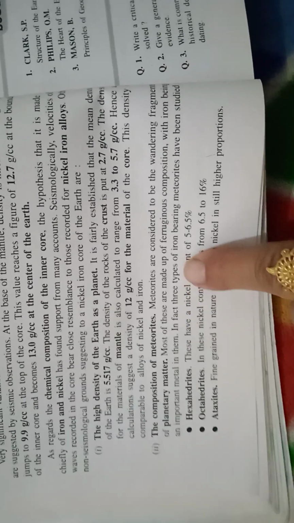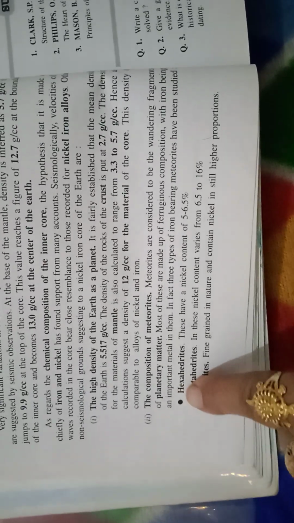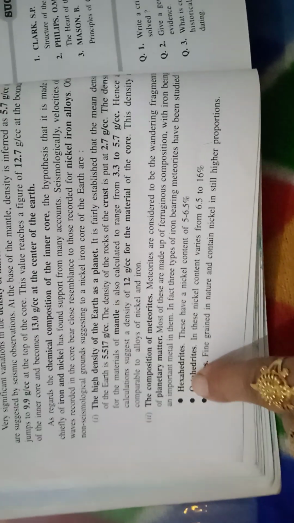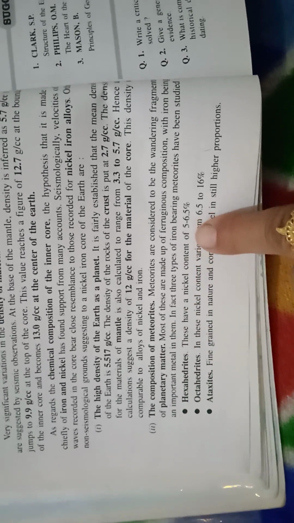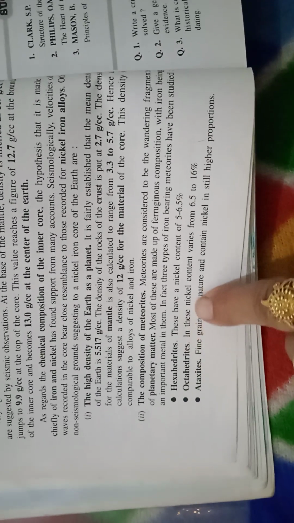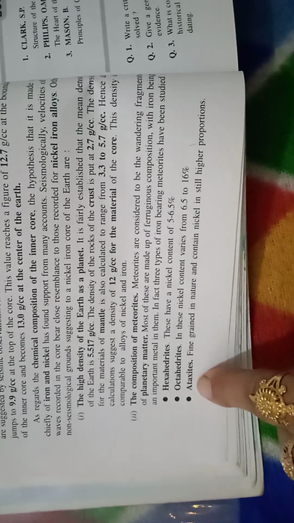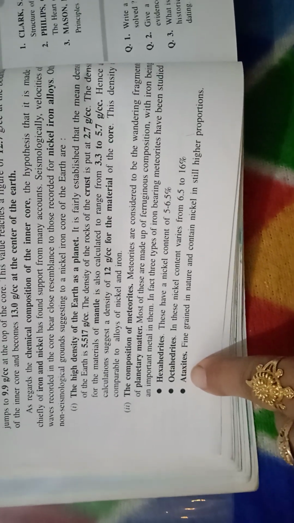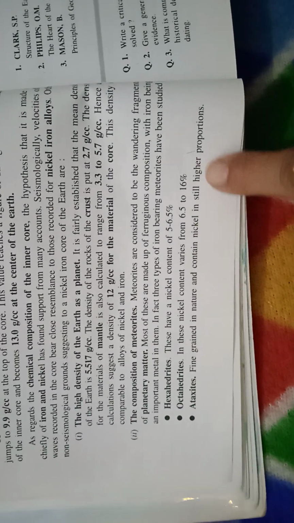In fact, three types of iron-bearing meteorites have been studied: hexahedrite, octahedrite and ataxite. Hexahedrites have a nickel content of 5 to 6.5%. In octahedrites, nickel content varies from 6.5 to 16%, and ataxites are fine grained in nature and contain nickel in still higher proportions.